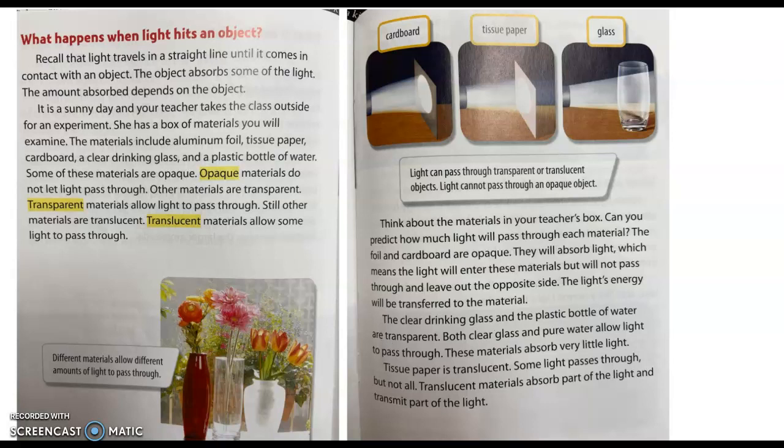Think about the materials in your teacher's box. Can you predict how much light will pass through each material? The foil and cardboard are opaque. They will absorb light, which means the light will enter these materials but will not pass through and leave out the opposite side. The light's energy will be transferred to the material.